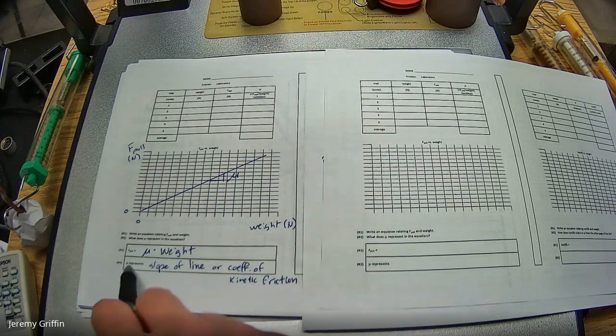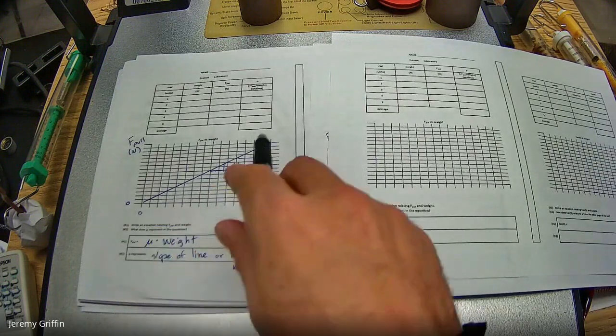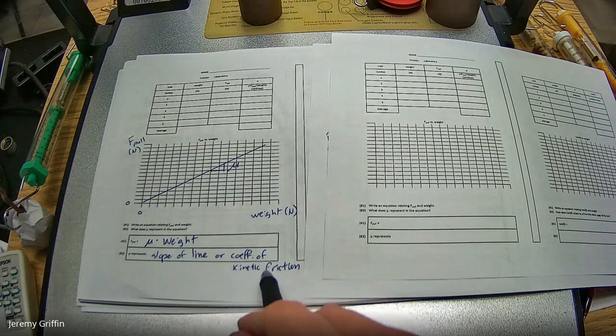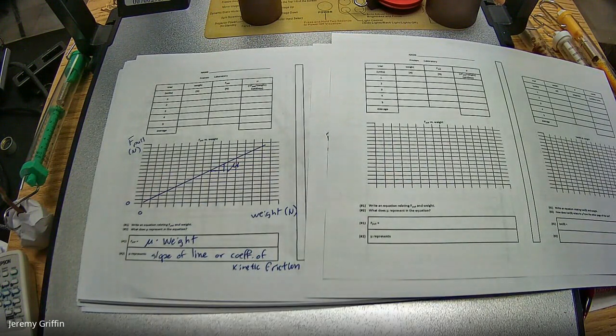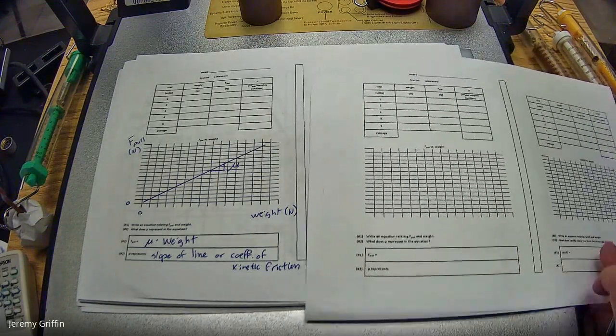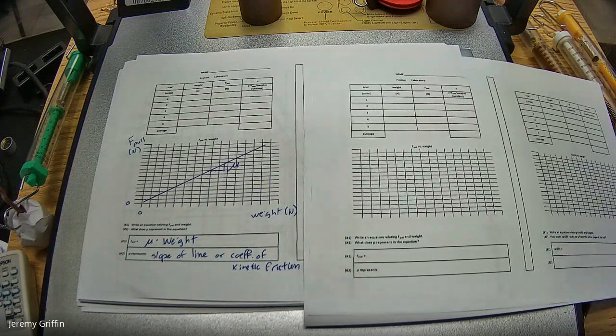And then what does mu represent? There were probably two good answers. You could have said the slope of this line is equal to mu. You also could have said the coefficient of kinetic friction, because it was sliding, wasn't it? I guess if you were really careful about it, you could have gone for static friction too, but actually the second lab setup that you guys did is probably easier to find static friction.